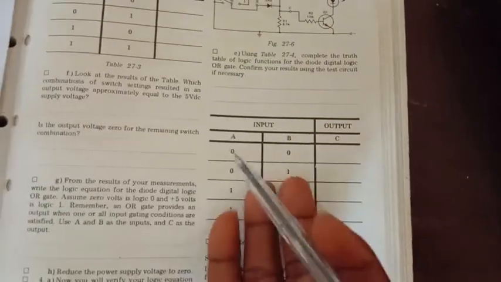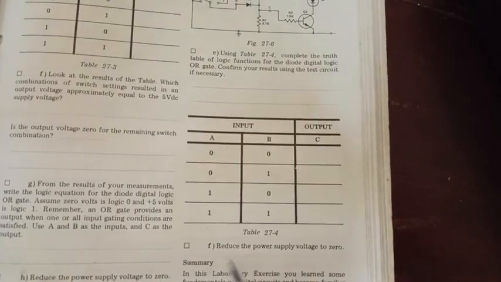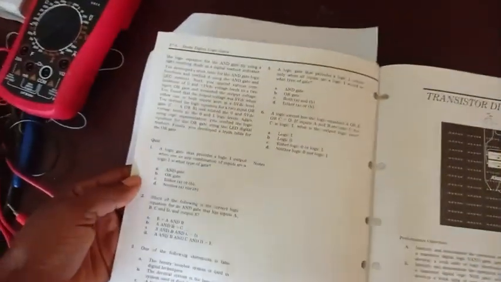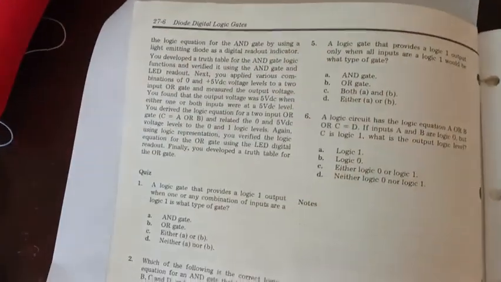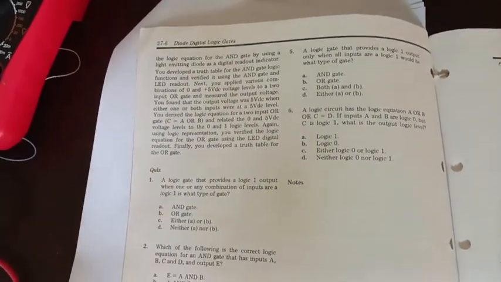Use the table to confirm the result. We have confirmed our result through the table. Set the power supply to 0. So we have turned off our power supply. Then, when you are done, our questions are there. I believe all these questions are simple questions. If we go through the practical that we just performed, all those questions we can answer with ease. There's nothing hard in those questions. Thank you.